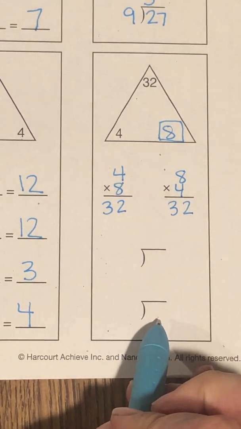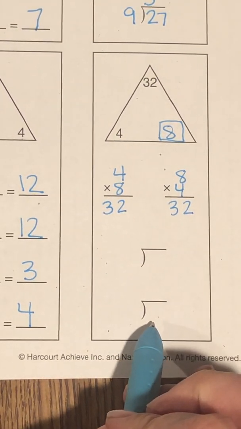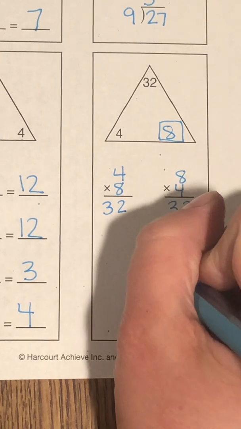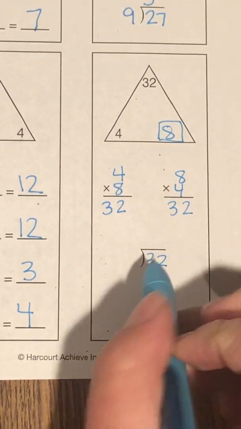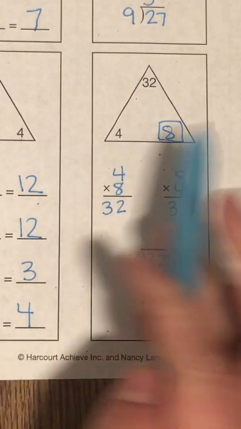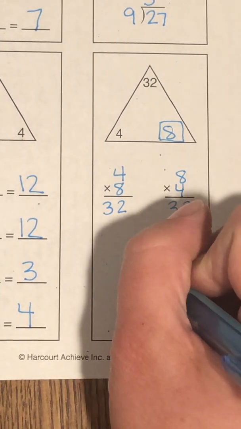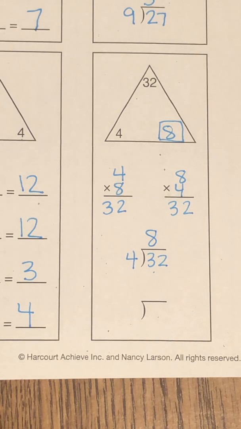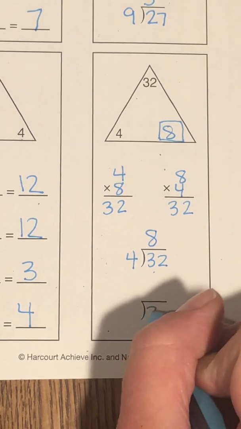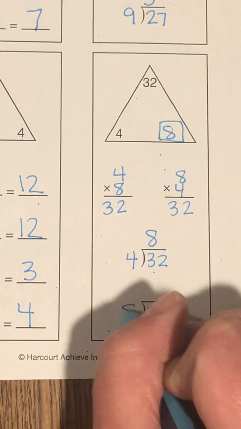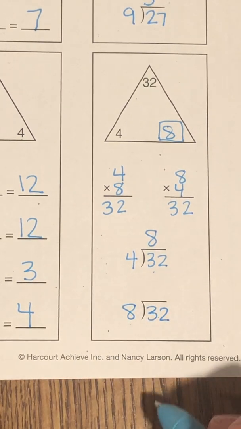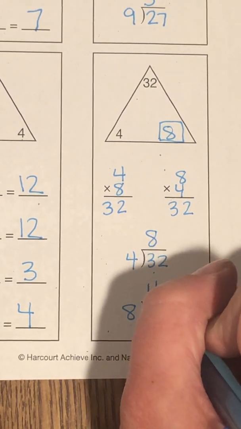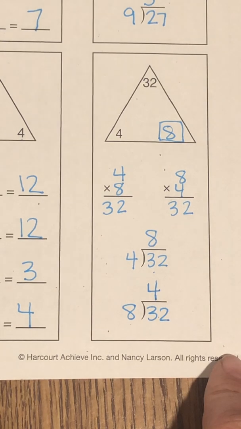What number goes in the middle of my box? The largest one, 32. And I'm going to start going this way. So 32 divided into 4 equal groups would be 8 in each group. 32 divided into 8 equal groups would be 4 in each group.